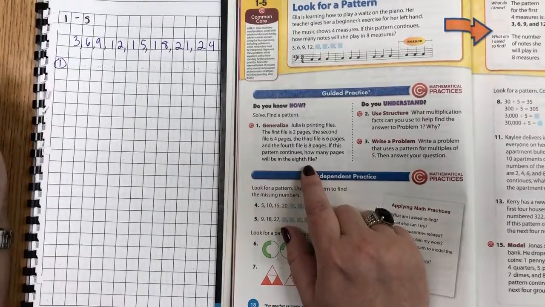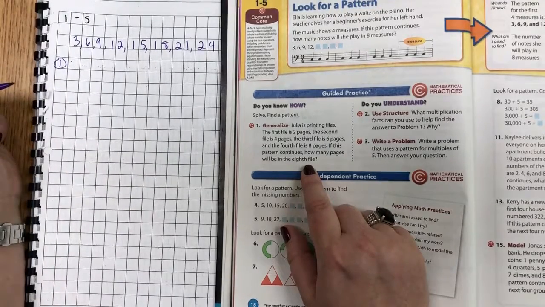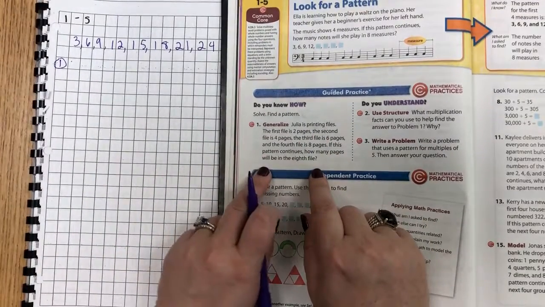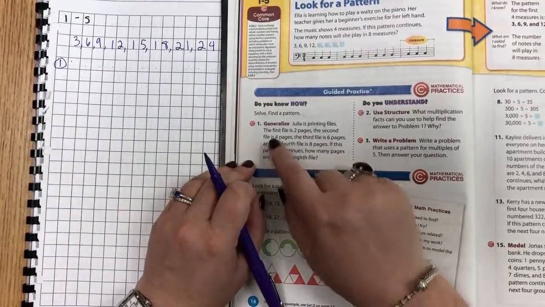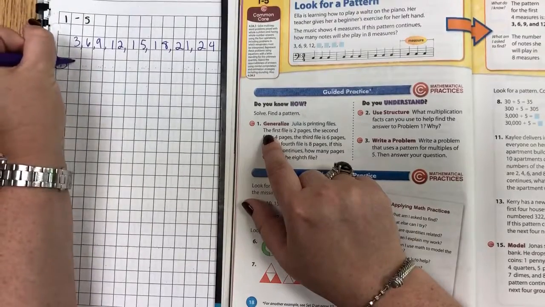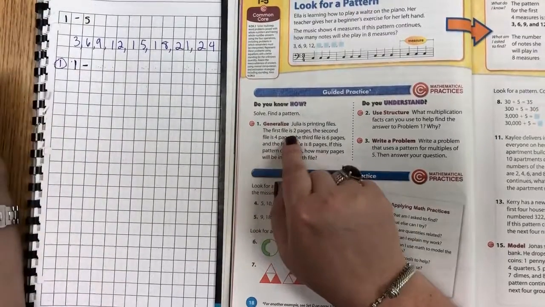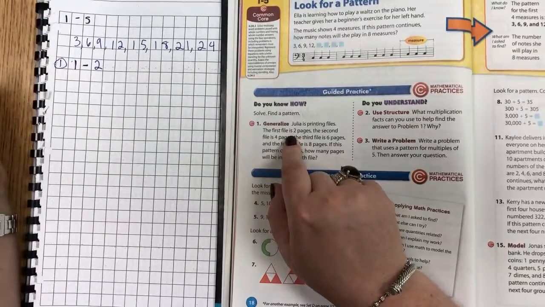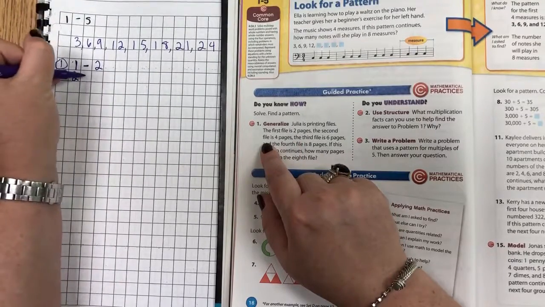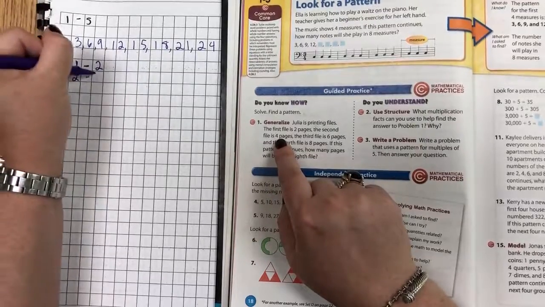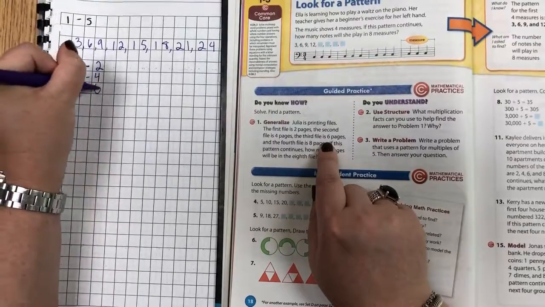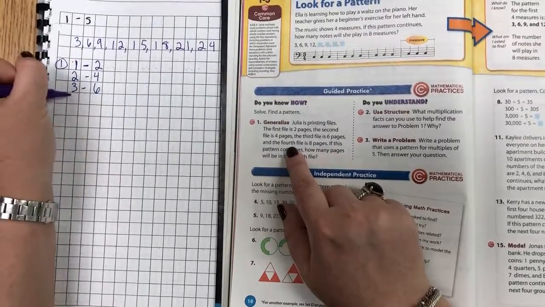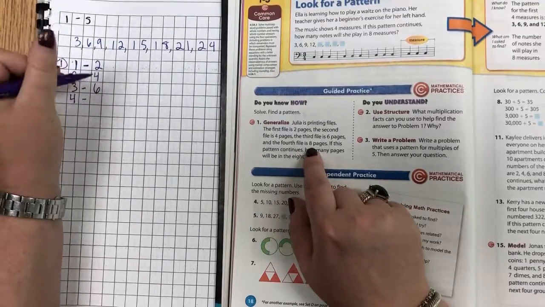All right, these are the types that really mess with you. These are the ones that kind of confuse you. So I make a list. I've read it through once, I know what it's asking, and I know what my strategy is going to be. Now I'm going to start applying it. I'm going to reread. Julia is printing files. The first file, I'm going to put a 1 and a dash, is 2 pages. The second file, 2 and a dash, is 4 pages. The third file, 3, is 6 pages. And the fourth file, 4, is 8 pages.